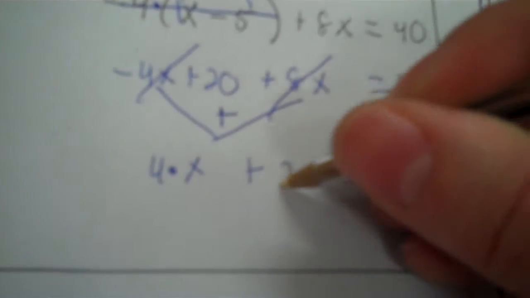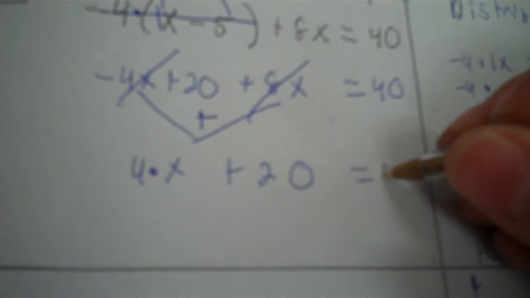Now I've got two x's on the same side. So I connect them. When I add these, I'm adding a negative 4 and a positive 8. So I just go negative 4 plus, and if it's a positive, put a plus sign in there. If the 8 has a plus in front of it, I just write 8. Positive 8. So I put x down with the 4 in front of it. Those x's go, and I put the plus 20 down here, and then I have 40 on this side.